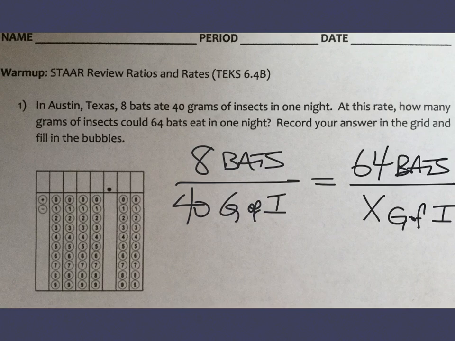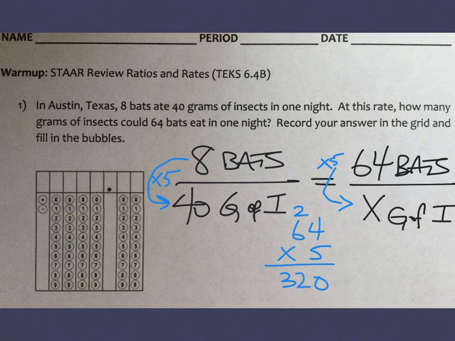And I see one immediately that I could use. Within, I can go from 8 to 40 by multiplying by 5. So if I multiply 64 by 5, I'll know how many grams of insects those 64 bats could eat in one night. And it looks like 320, which I need to put in the grid, and I also need to remember to fill in the correct bubbles. I don't need to put zeros after the decimal, and so I'll leave those boxes and circles blank.